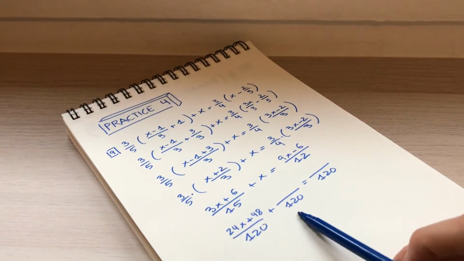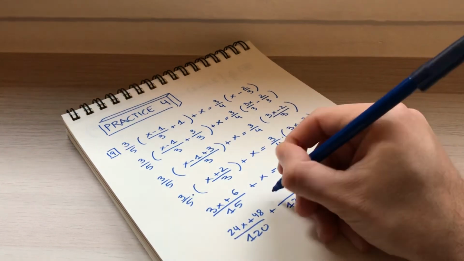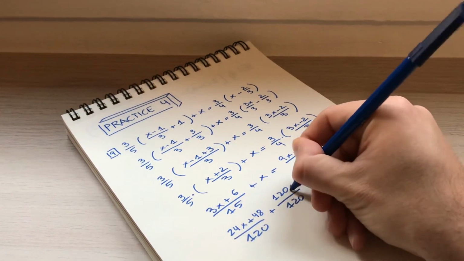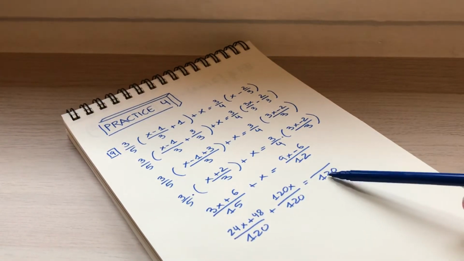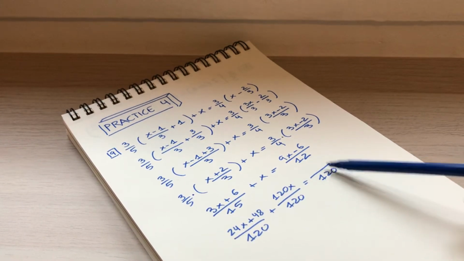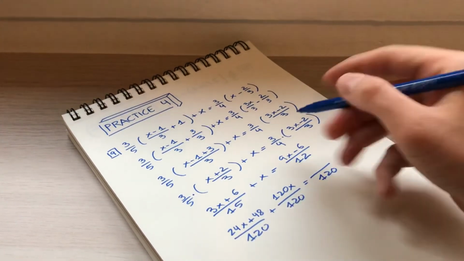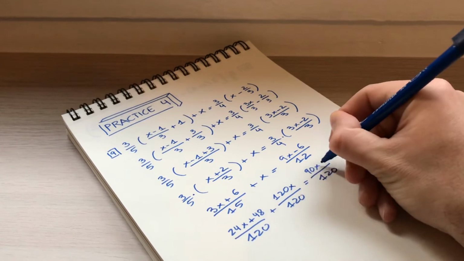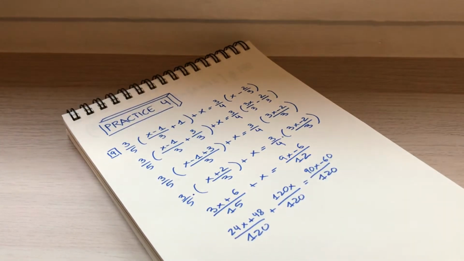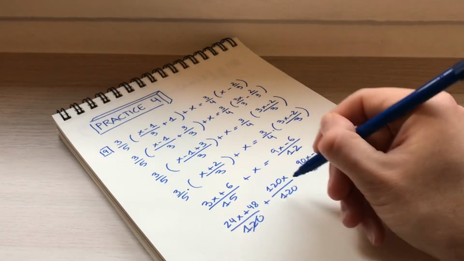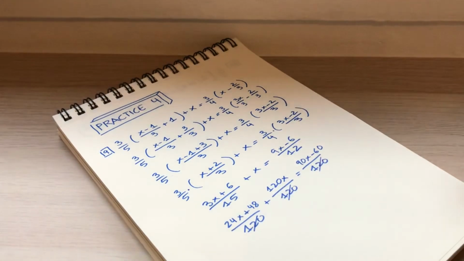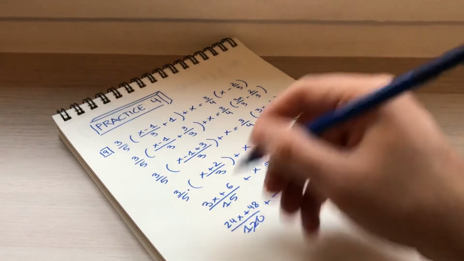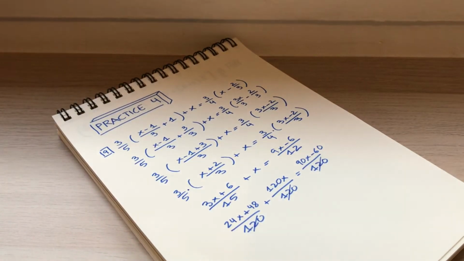Okay, and then here it was 1, so this is going to be 120x, and then this one, we have multiplied by 10, so we need to multiply by 10 all of them. Okay, and now the good news is that we have the same denominator in everything, so we can remove these ones and we can just do a normal equation.